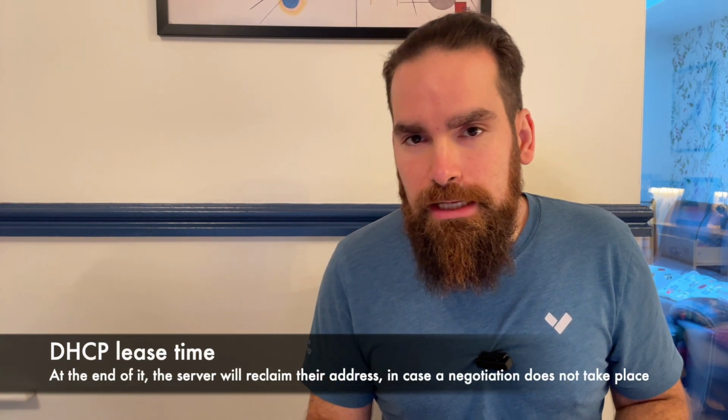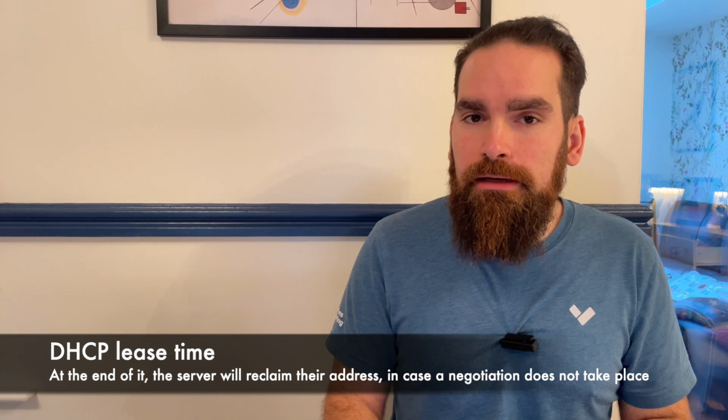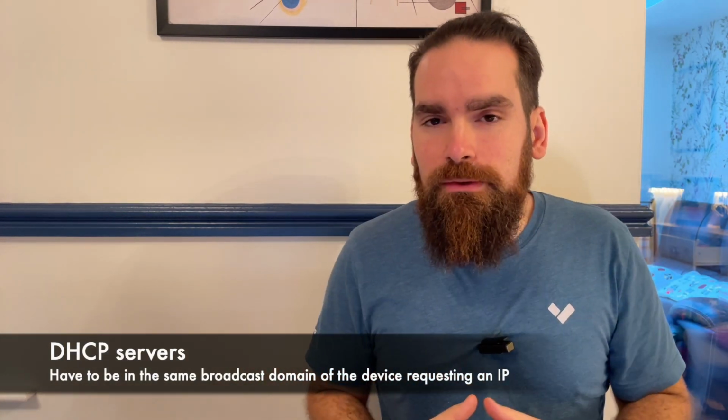For each IP address offered, there is a lease time, and the idea behind it is that if the device goes offline, then it doesn't need to signal to the server, hey, I'm disconnected, you can have your IP address back. The server would automatically know that because at a predefined time, it will ask the host if it still needs that particular address. And obviously, if there is no response, it will take that address and put it back into its availability pool.